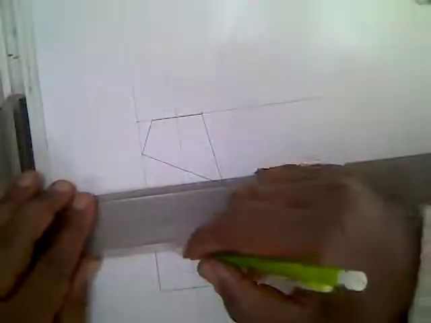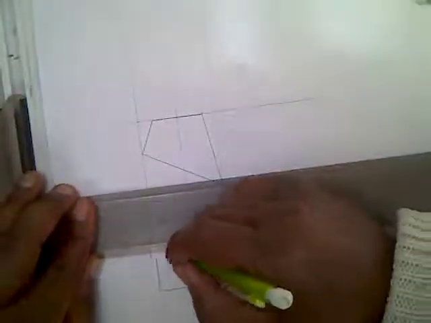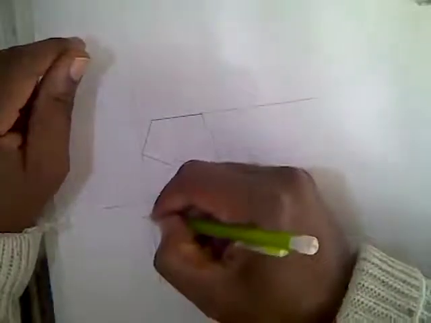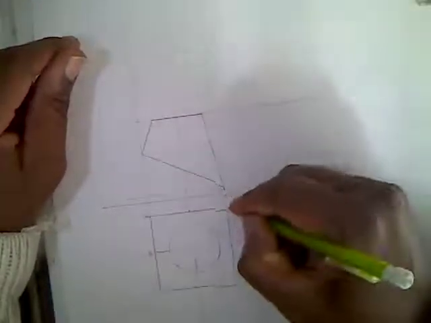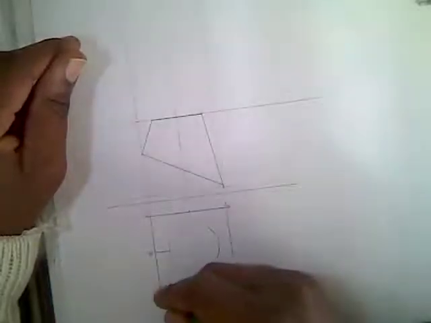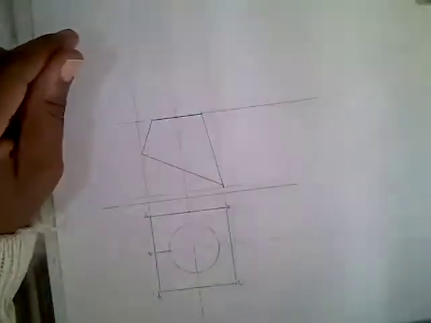Now here I have my seam. My seam is on that side. That's where my joint will be. I will call it K. Here I will say A, B, C, and D.